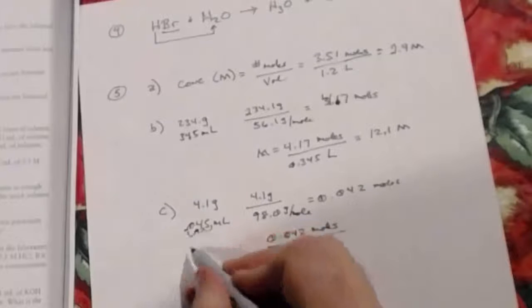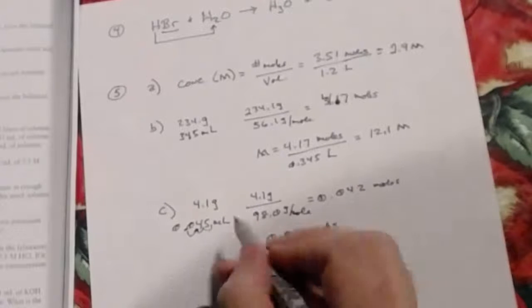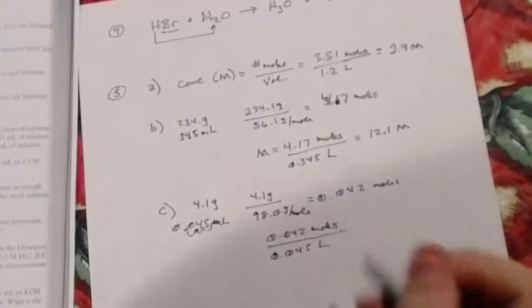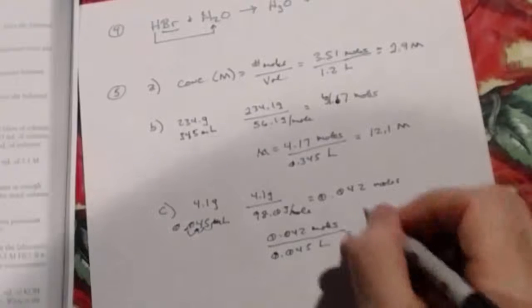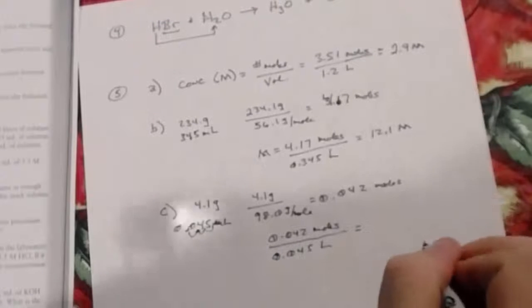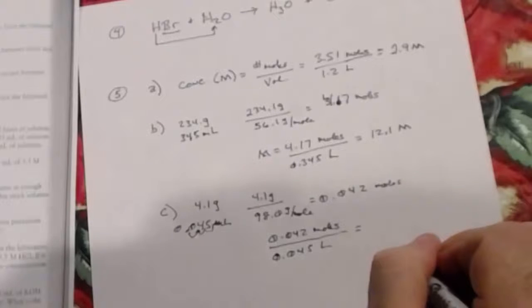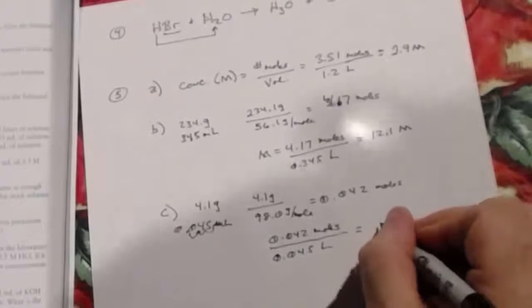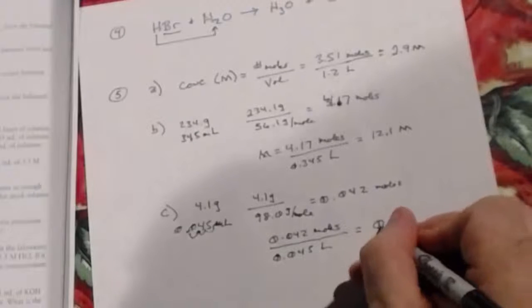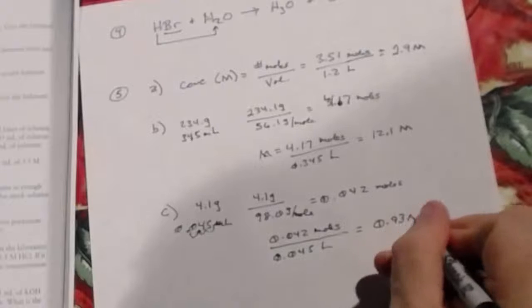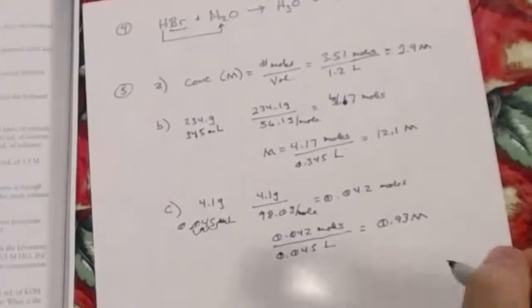We need a 0 to hold that place, put a leading 0 and change it to liters. So 0.045 liters. 0.042 moles in 0.045 liters is going to produce something really close to 1 molarity. The math actually turns out to be 0.93 molarity, or 0.93 moles per liter.